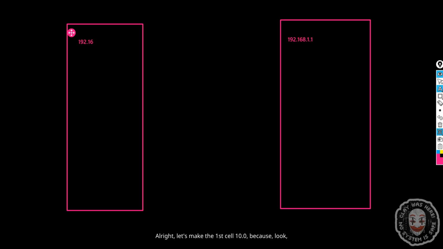Let's make the first one 10.0. Its subnet mask is 255.255.255.0.